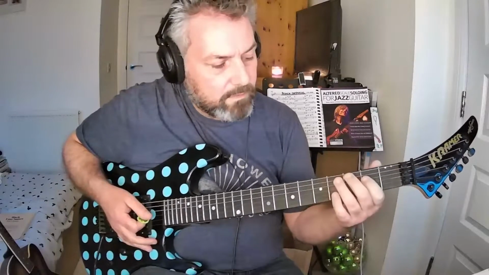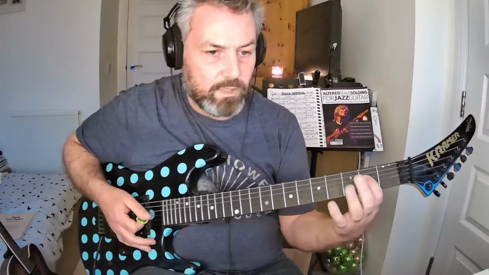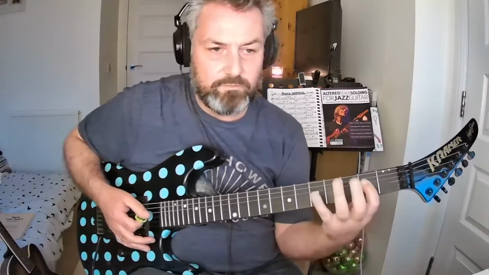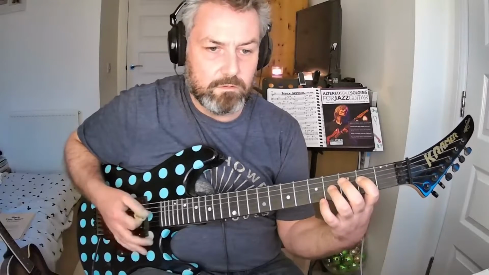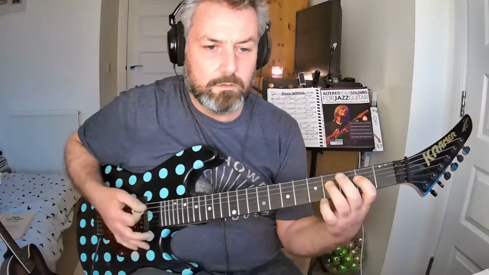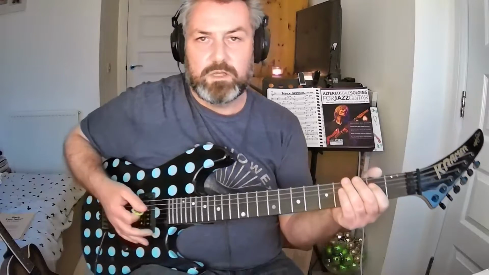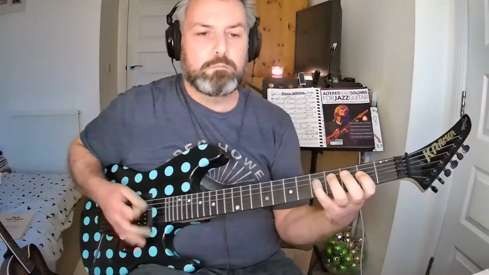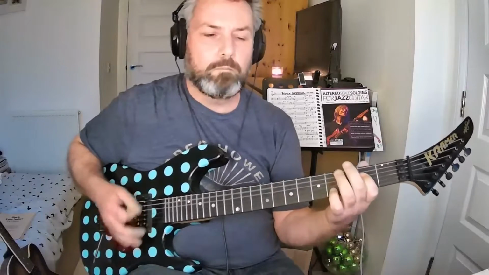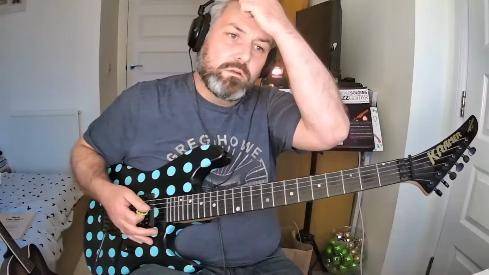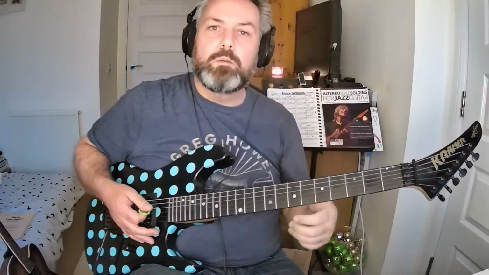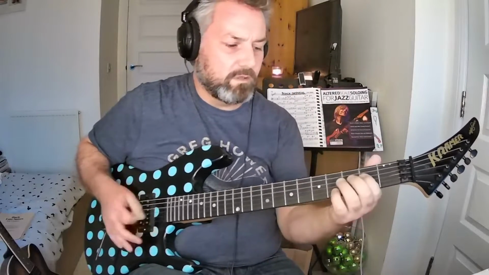The cool thing about this particular shape, this open power chord, is that you have all your fingers free apart from your first finger. So that allows you to do all that kind of stuff, which is great, right? Because then you can add so much more to your rock riffing and just get that extra stuff out of it.